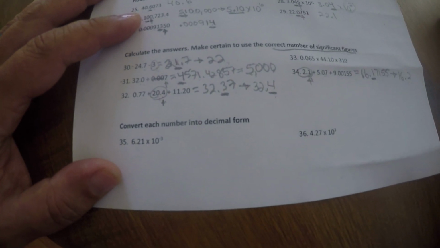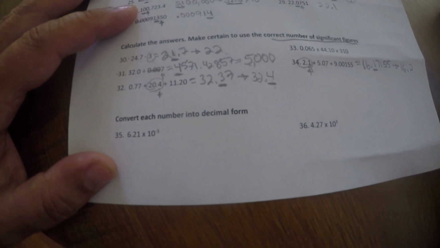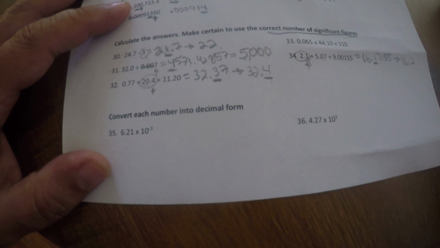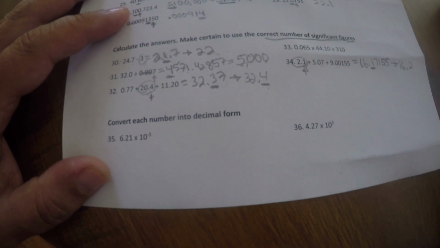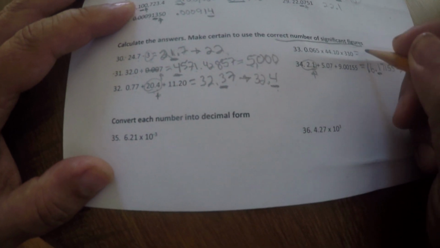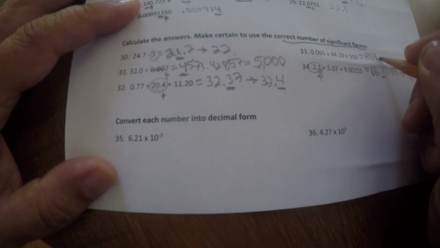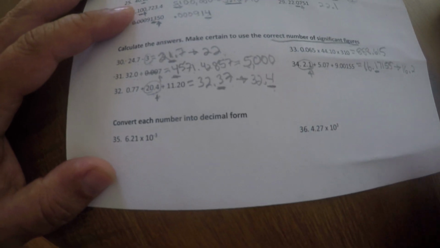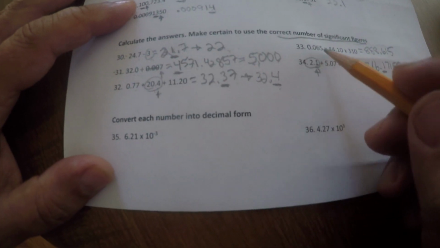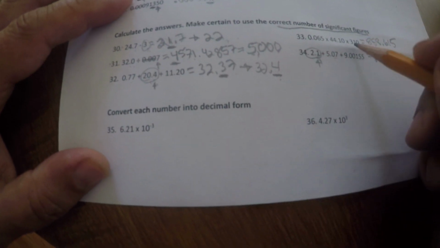All right, our last math problem here. We've got 0.065 times 44.10 times 310. Make sure you always do your math problem first. It's 888.615. That's what my calculator tells me. Now we figure out which has the fewest significant figures.